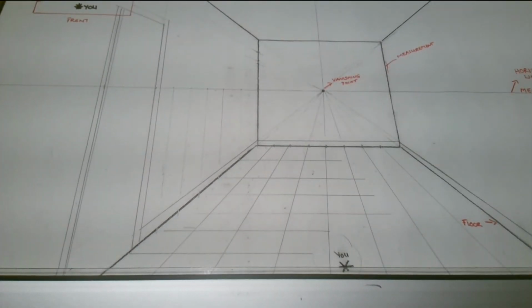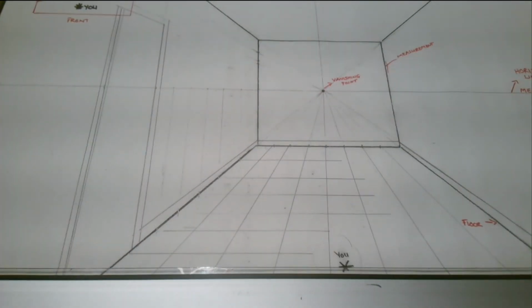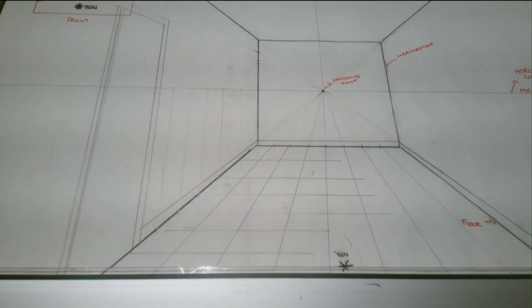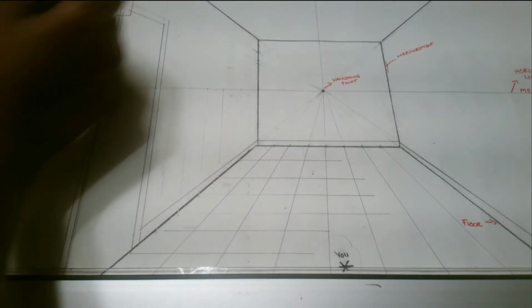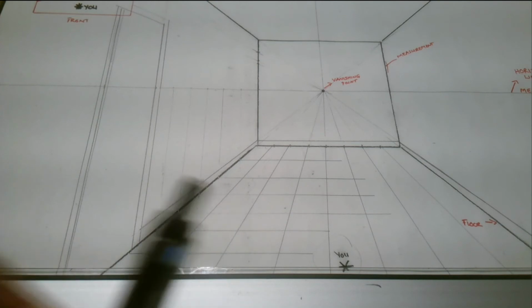Knowing what the measurements are for your recessed lighting, you can then use your horizon line to measure over how far from the center of the room your recessed lights lie, either from the center or the edge, or you can even measure or know the measurements from the left or the right walls.